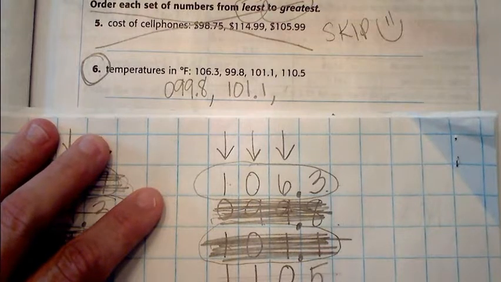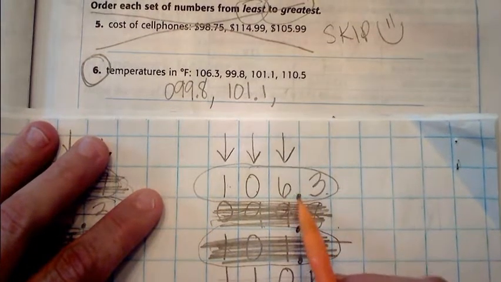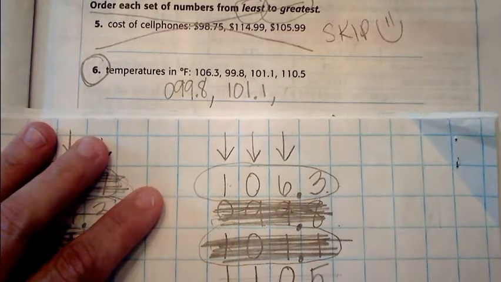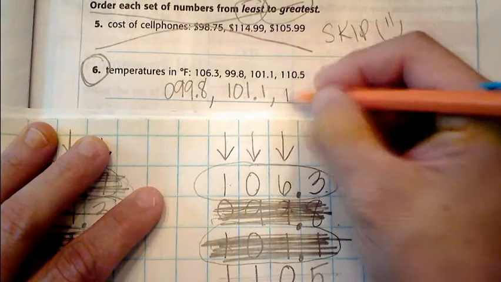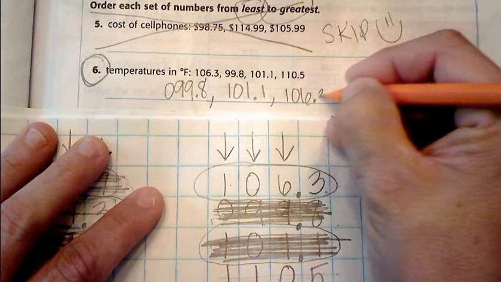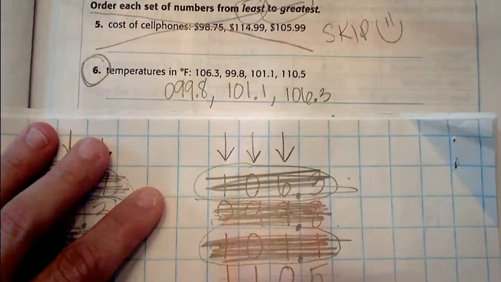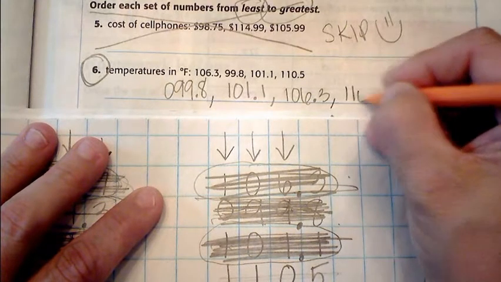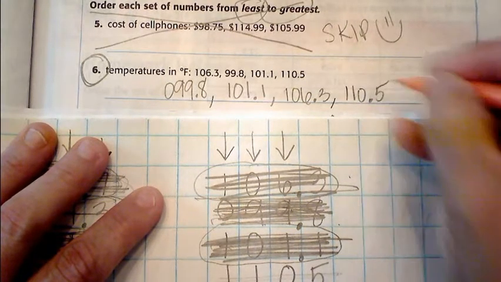And then I'm going to go back up to this one. I know this one's smaller because I circled it. I checked it. It's already been compared against this one. So 106.3. And that means our largest or greatest, highest temperature is 110.5.